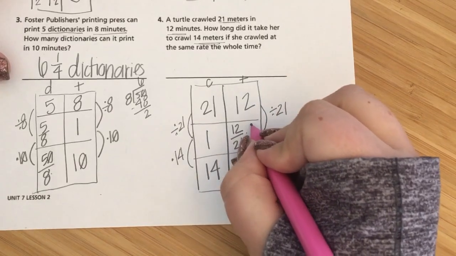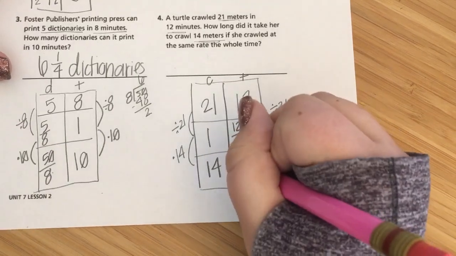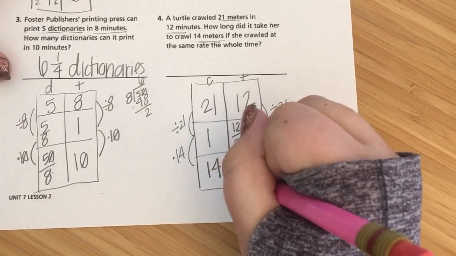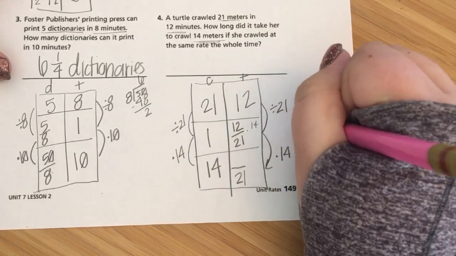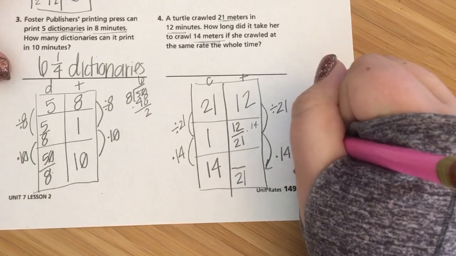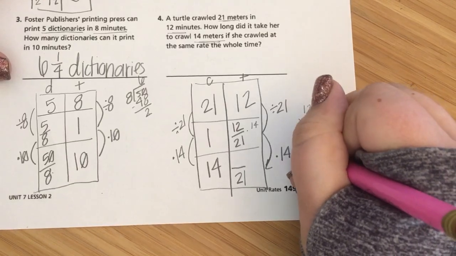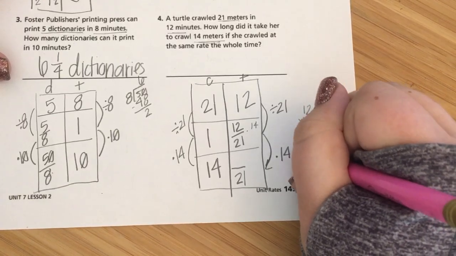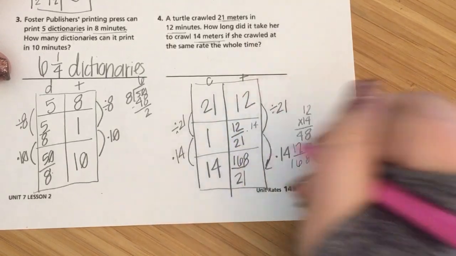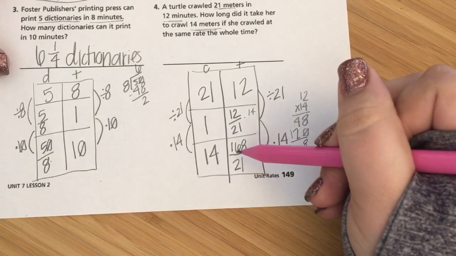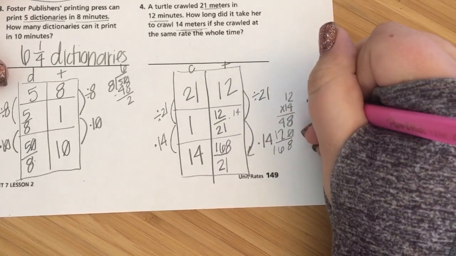So 12 times 14. Whew, okay, I'm going to need to set this one up on the side. I know my denominator will be 21 if that helps. But my 12s, I know, I could do 12 times 12, that's 144, and add to that, or I could just set it up like this. So 4 times 2 is 8, 4 times 1 is 4, put down a 0, and I end up getting 168 over 21.